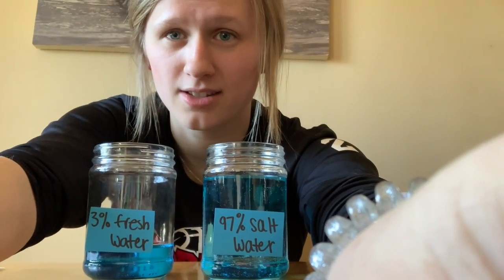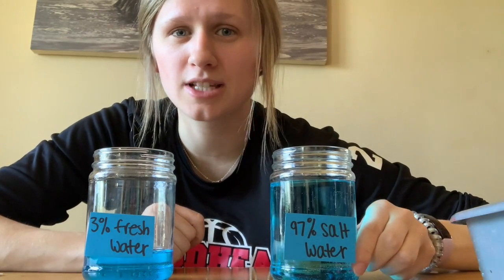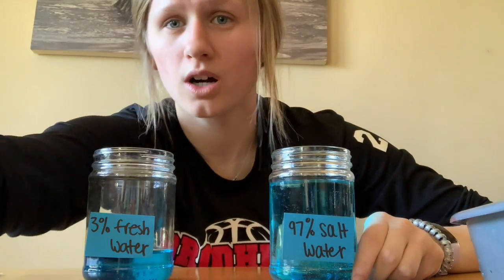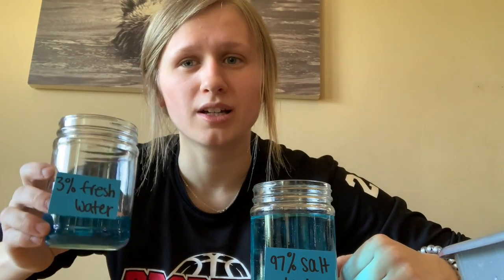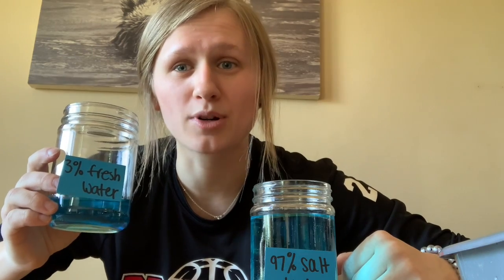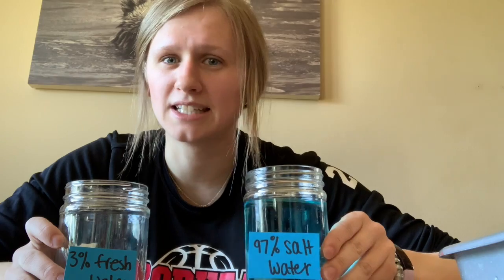I want to give you guys a visual on this. This is 97% salt water, because all around the world, 97% of the water we have on Earth is salt water. So we can't really do that much with it. But the water that we can do stuff with is fresh water, and here you can tell it's only 3% fresh water. It's not comparable to 97%.